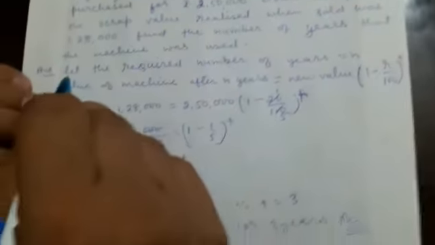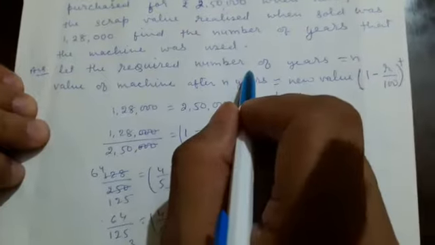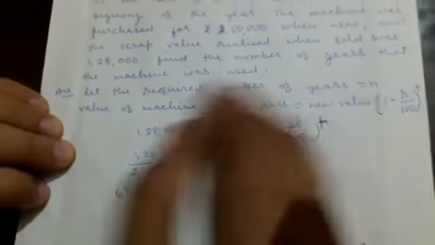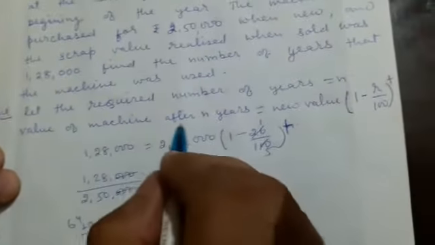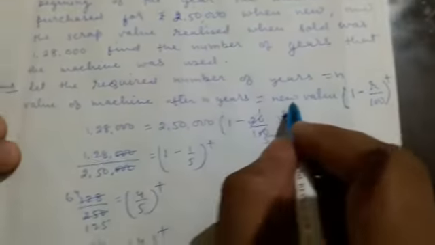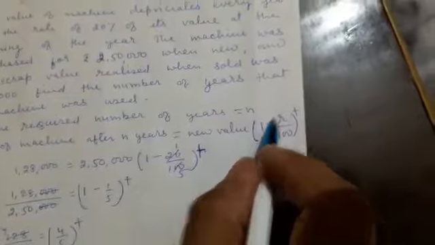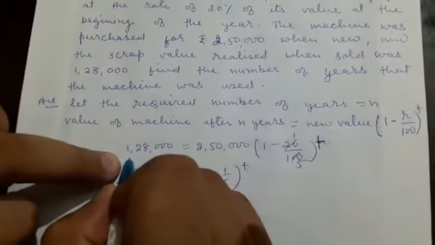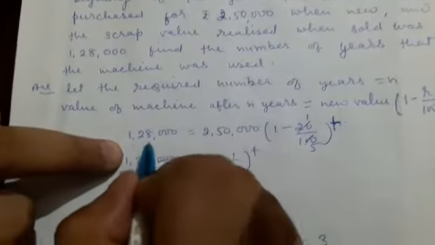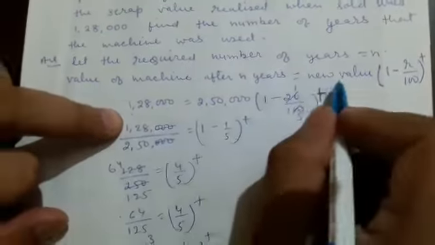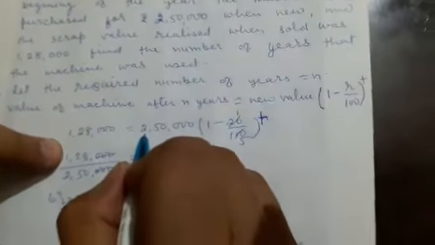So here we will find the answer like this. Let the required number of years be n. Value of machine after n years is equal to new value into (1 minus R by 100) power T. So the value of the machine after n years is given as 1,28,000 rupees, that is equal to the new value.